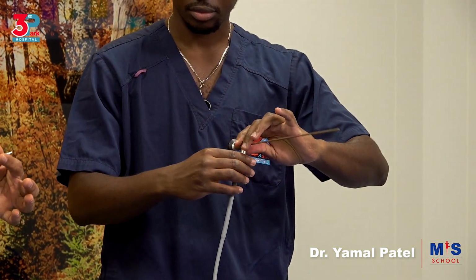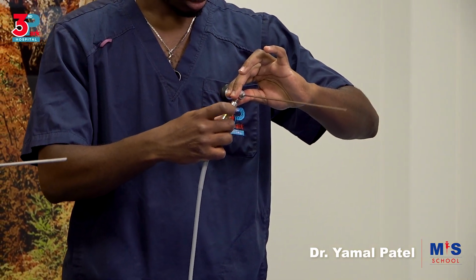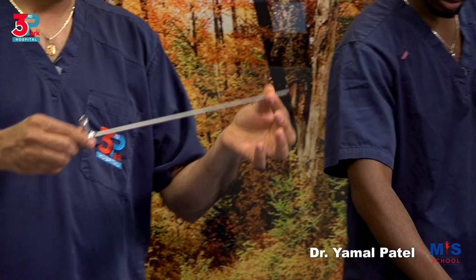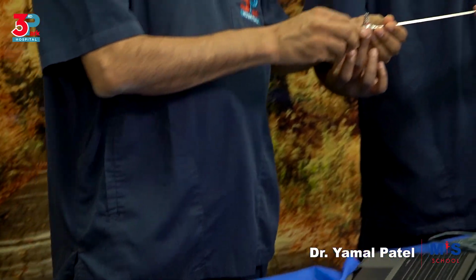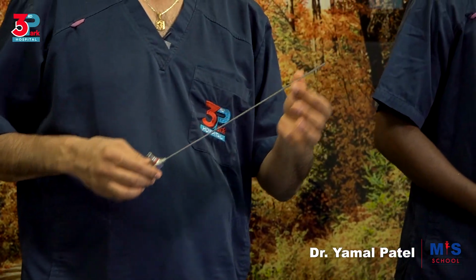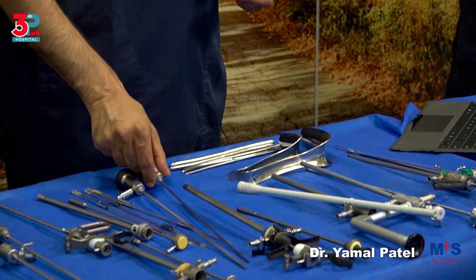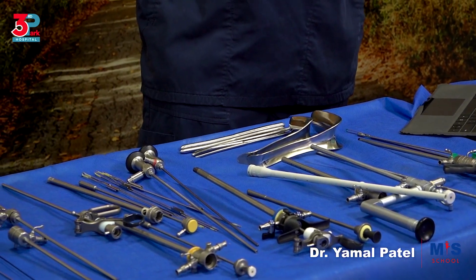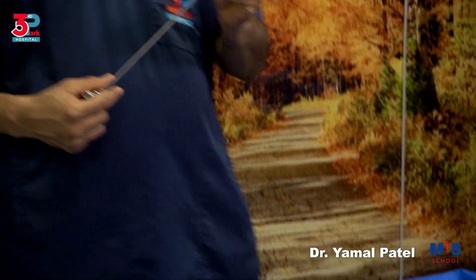And these are defined or described based on diameter. So these are diameter of the barrel. This is a 4 millimeter scope for hysteroscopy. This is a 2.9 millimeter scope. And then we also have a 1.9 or a 2 millimeter scope for the office hysteroscope, which is the mini hysteroscope.